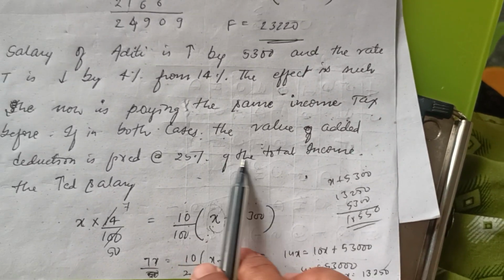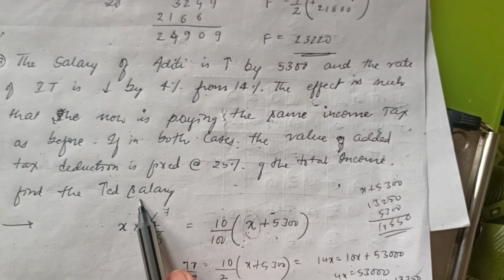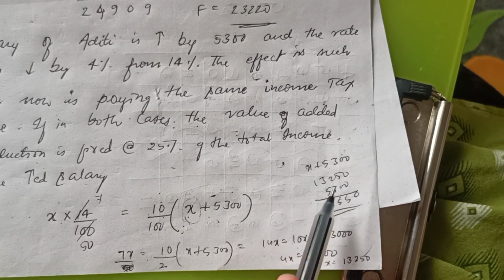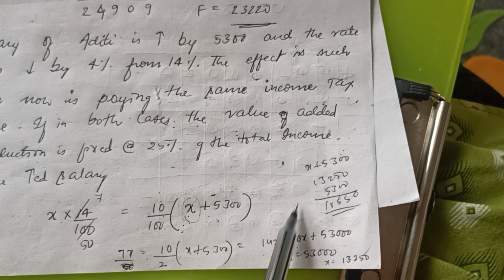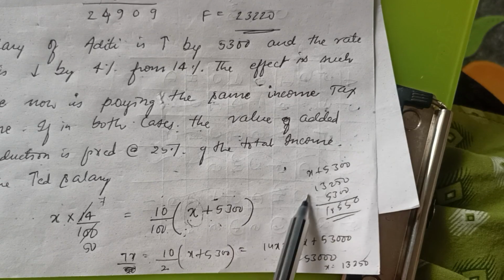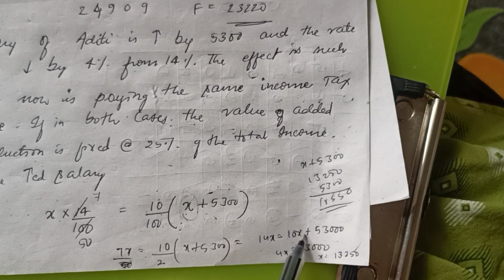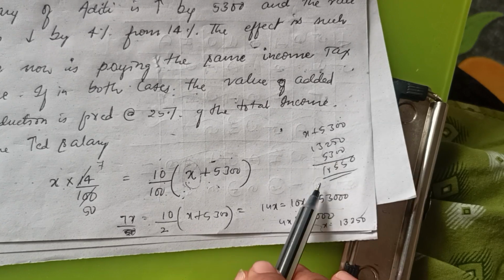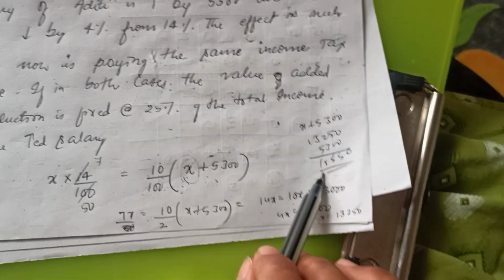And here they asked for the increased salary of Aditi. Therefore x plus 5,300, that is this x value 13250 plus 5300, we will get 18,550 rupees.